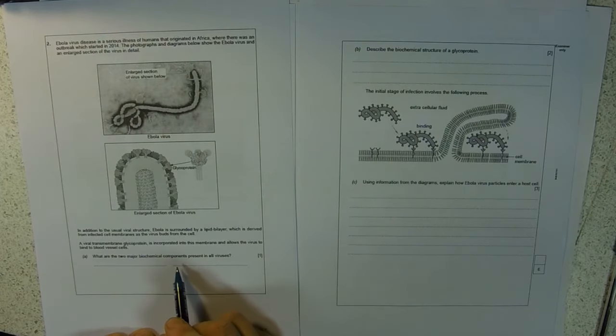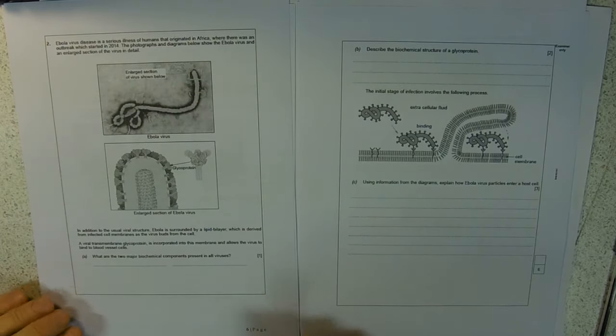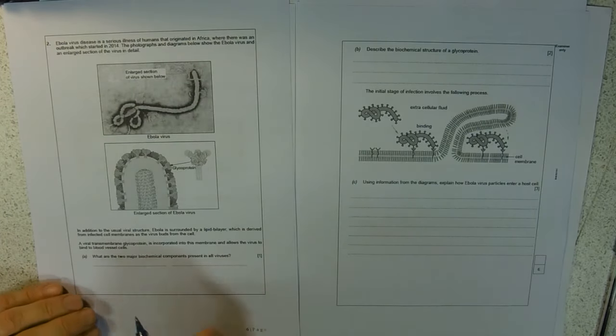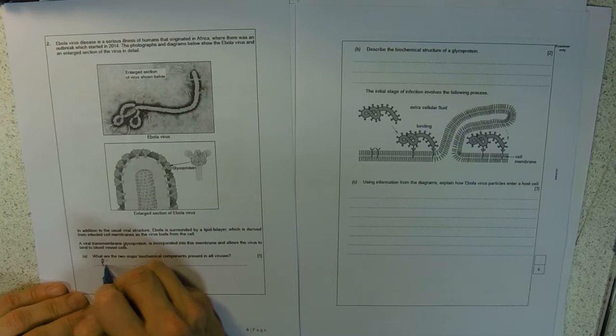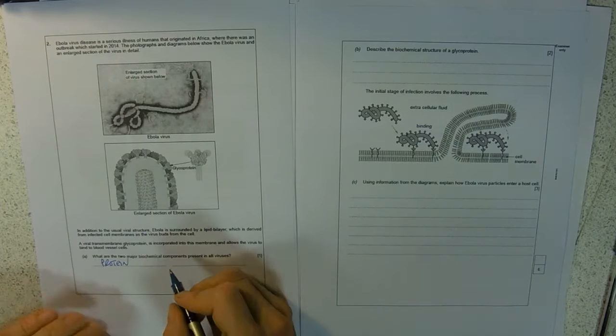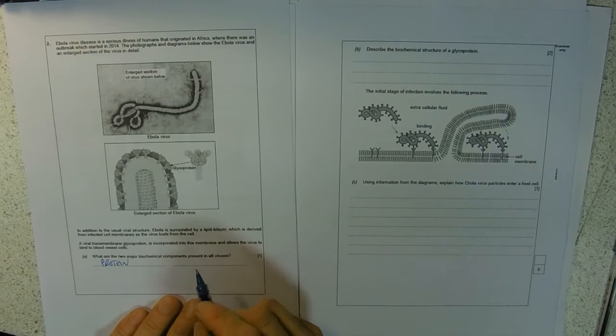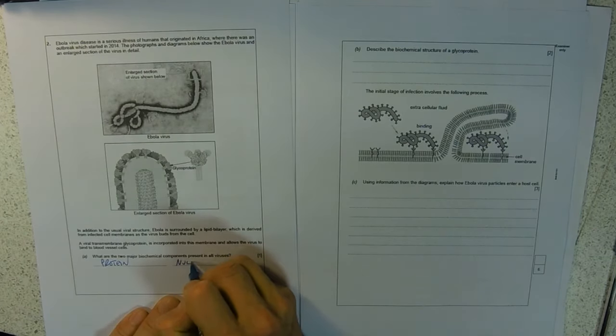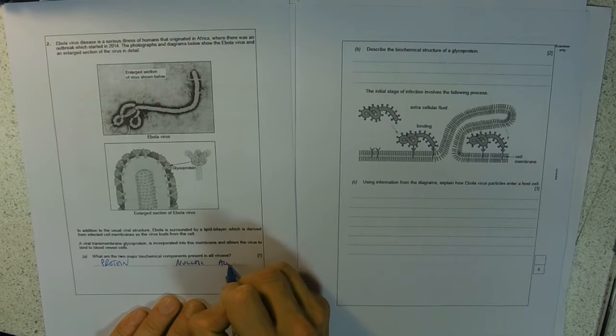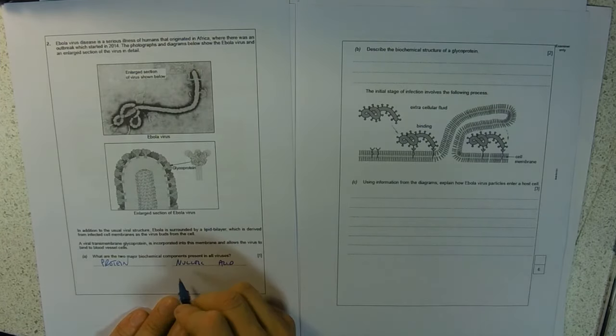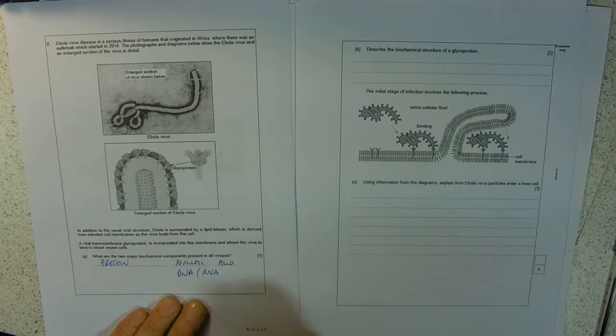What are the two major biochemical components present in all viruses? This is just AO1 revision stuff. So from your notes, you know that there is a protein there, and then some sort of nucleic acid like DNA or RNA. So nucleic acid, or you might have put some DNA or RNA, something like that.